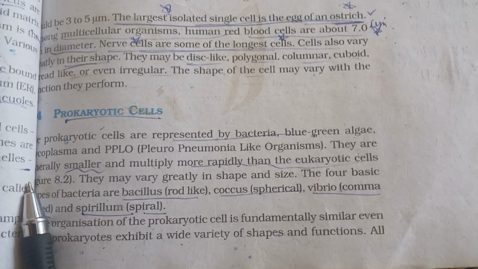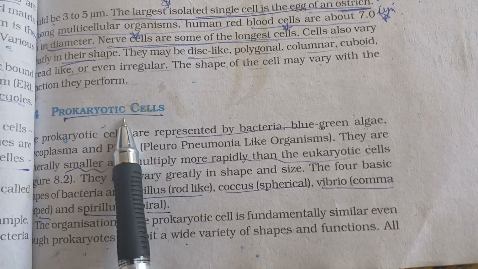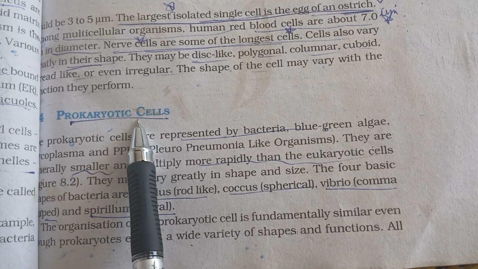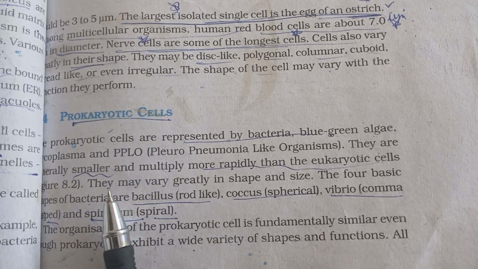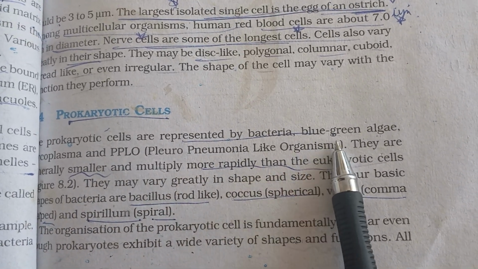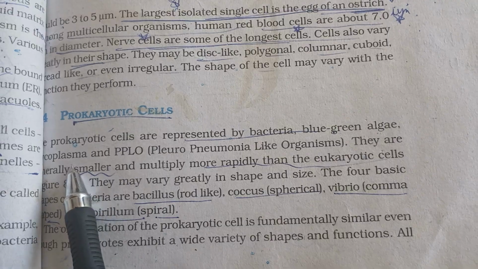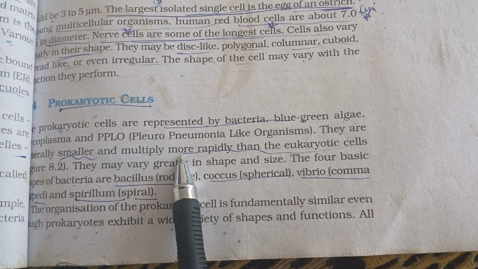This is part 2, in which we will discuss prokaryotic cells. Prokaryotic cells are those cells, as we already discussed, in which the nucleus is not present. So the nucleus is basically absent. Prokaryotic cells are represented by bacteria, blue-green algae, mycoplasma, which are the smallest cells, and PPLO, which is pleuropneumonia-like organisms.